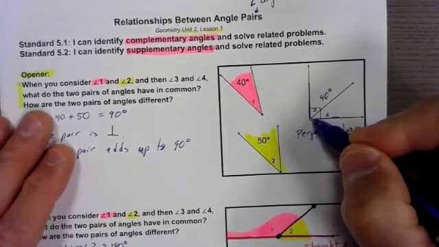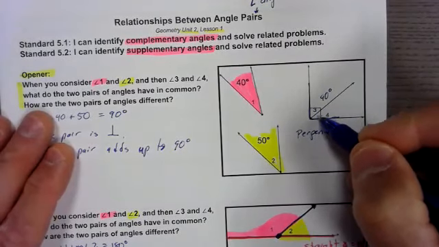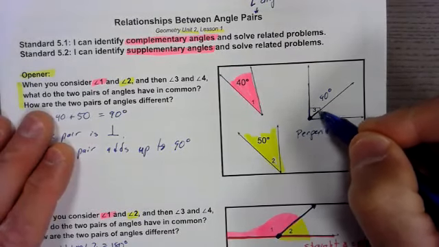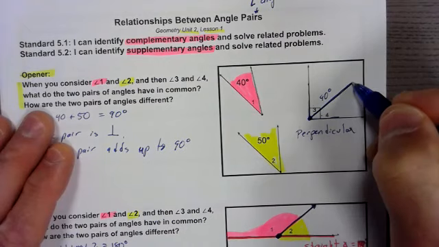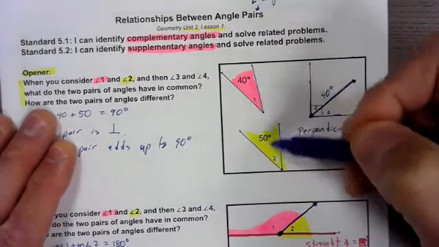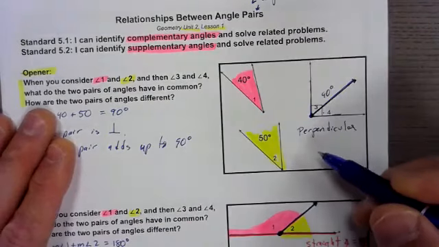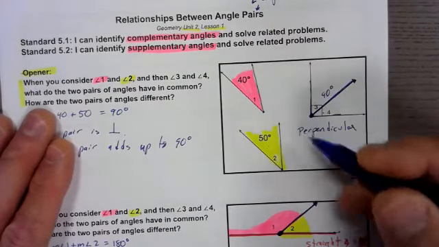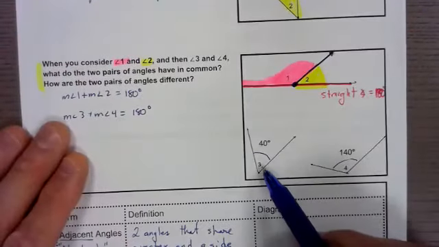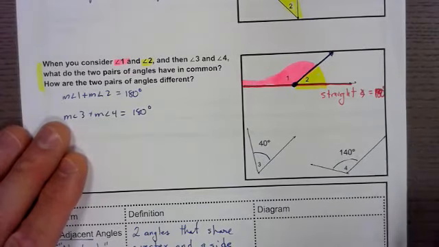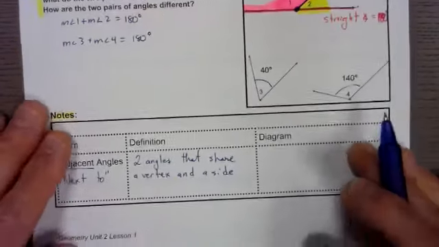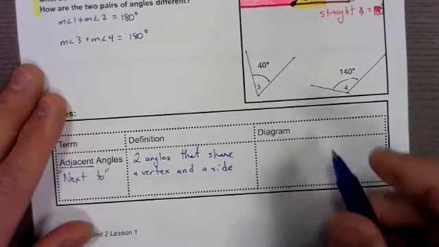Up here, angles 3 and 4 are adjacent because they're right next to each other. They share a vertex and they share a side. Angles 1 and 2 are not adjacent to each other because they don't share any vertices or sides. Same thing down here with 3 and 4. They don't share any vertices or sides.